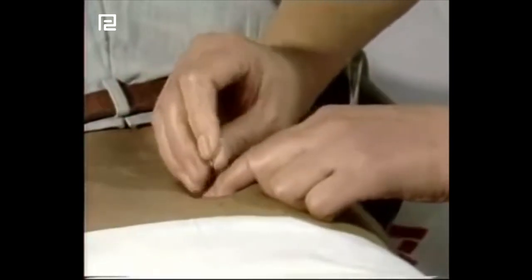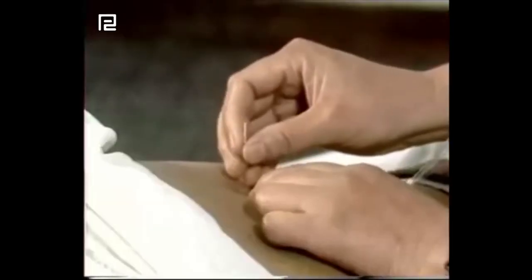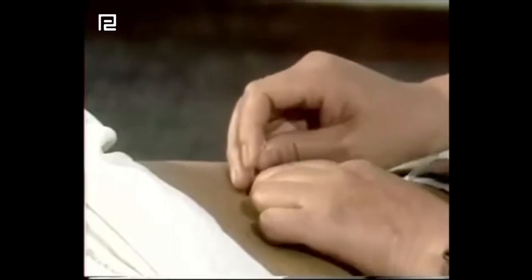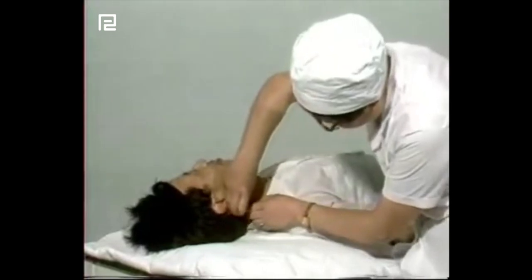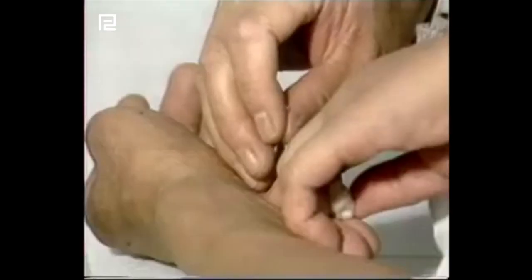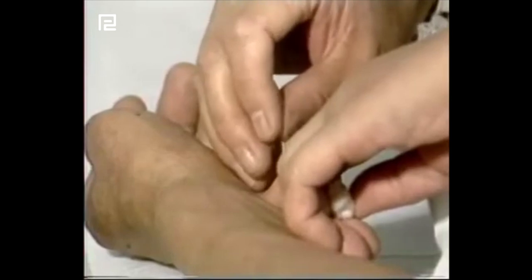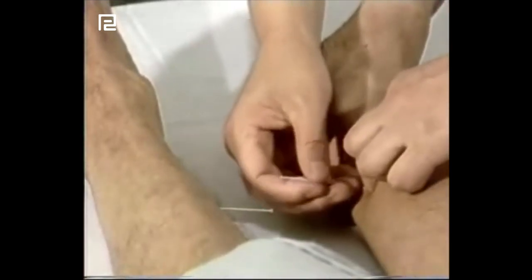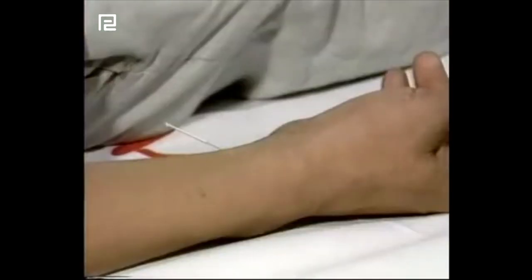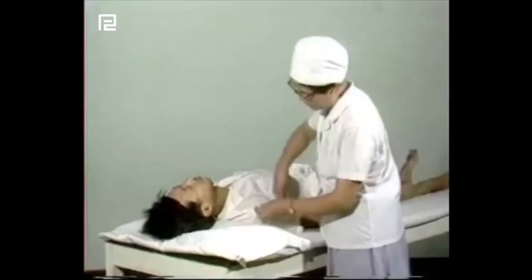Treat Pishu, Bladder 20, with the twisting and reinforcing method and withdraw the needle after a half minute. Puncture Anmian, Extra Point, Shenmen, Heart 7, and Sanyinjiao, Spleen 6, with an even movement method and retain the needles for 30 minutes. Treat once a day. 10 treatments make up one course.